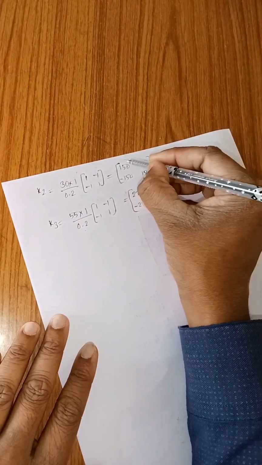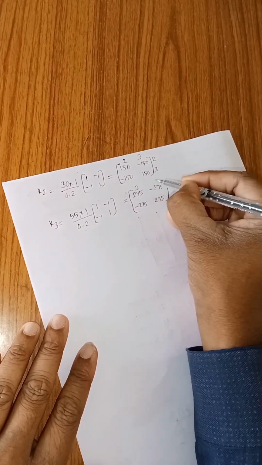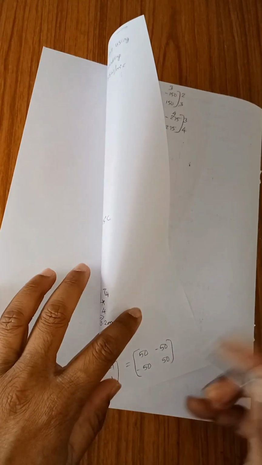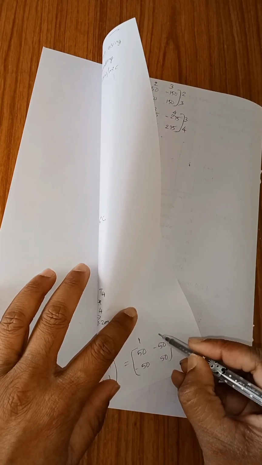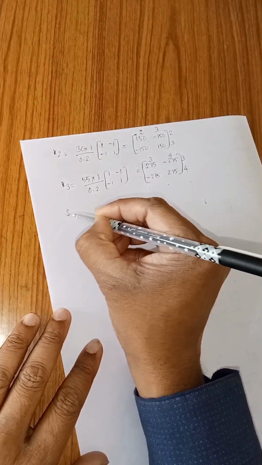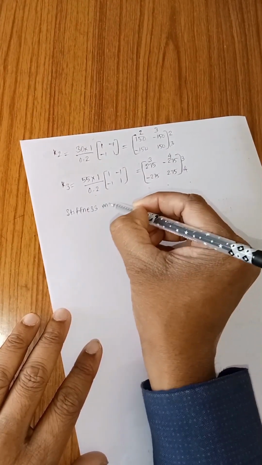So already we had nodes 1, 2. Here this is nodes 2, 3 and this is nodes 3, 4. And whichever we got in the previous problem, this was 1, 2, and this is 1, 2. Now, the next step will be the stiffness matrix due to convection. After this only you'll be writing the global stiffness matrix.